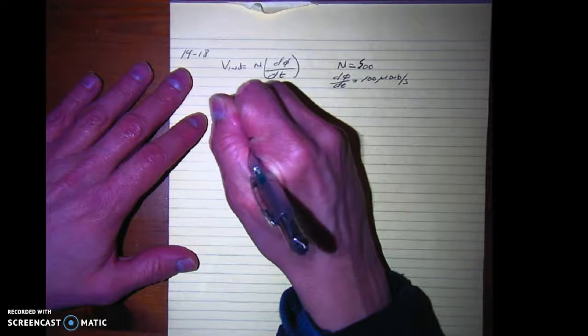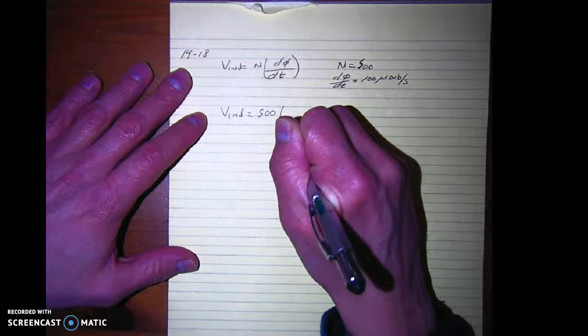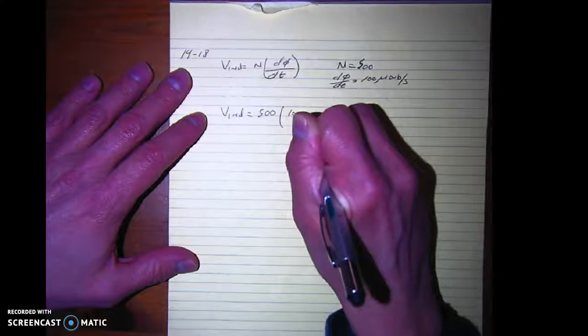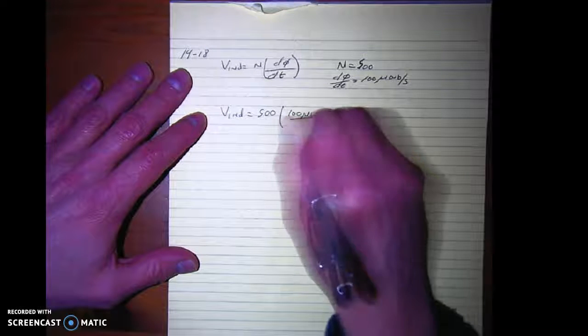So V_ind is equal to 500 times 100 microwebers per second.